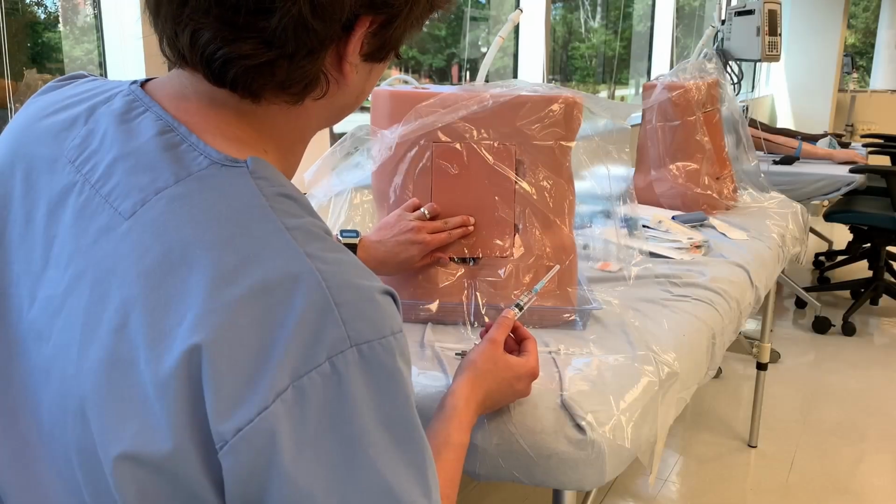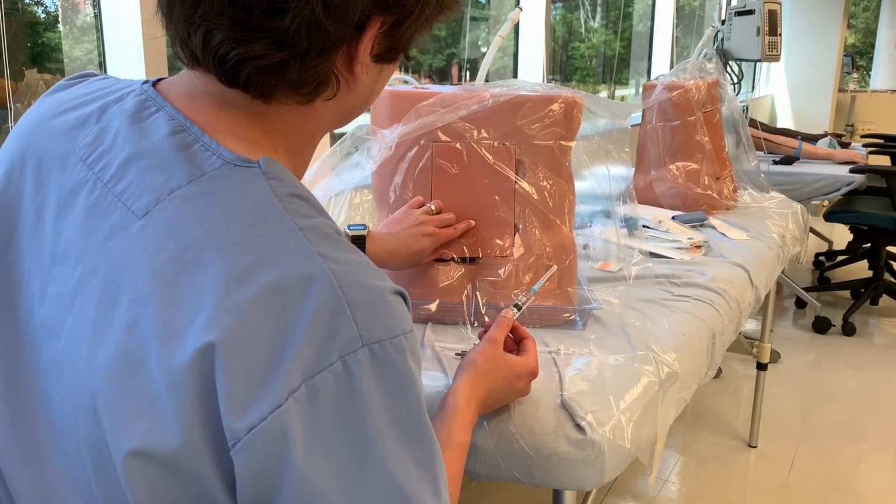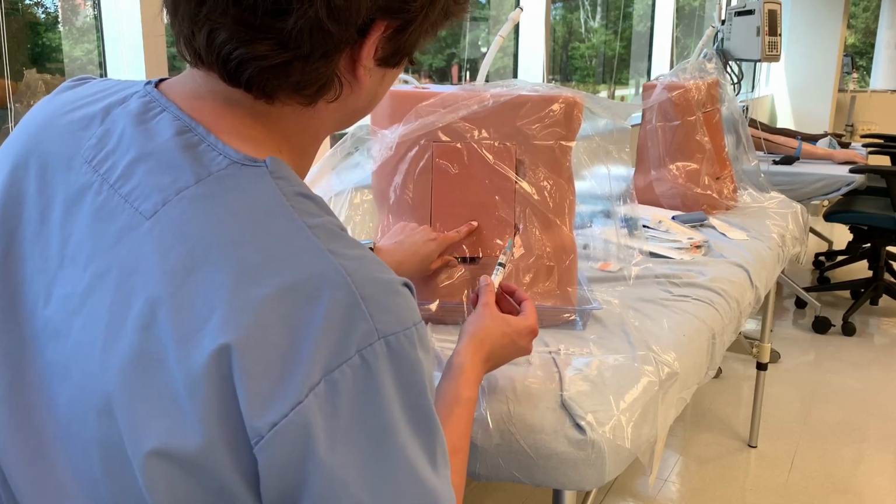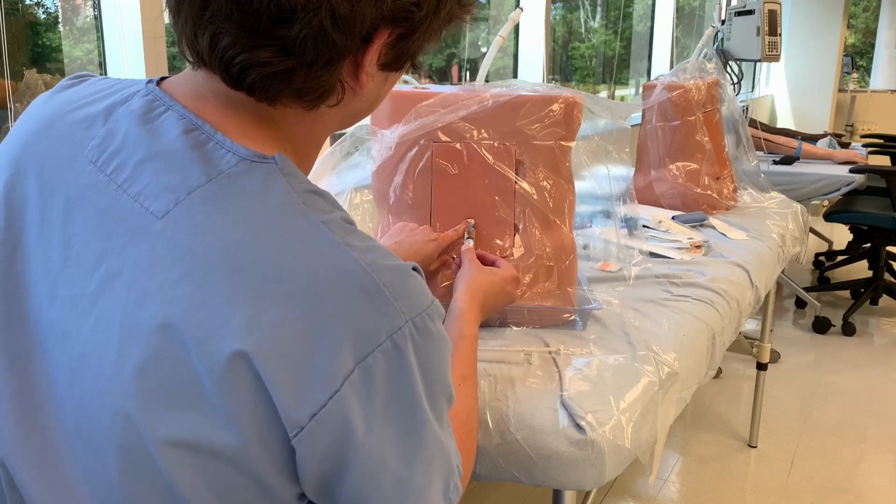Now for an epidural, it's going to start very similar to a spinal in the sense that it's going to be palpating landmarks and then anesthetizing an area around the injection site.